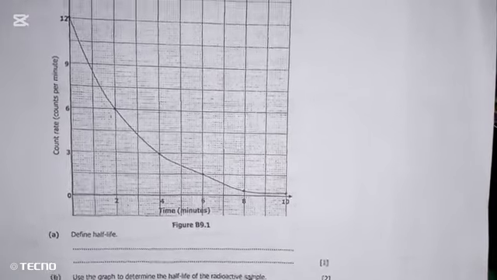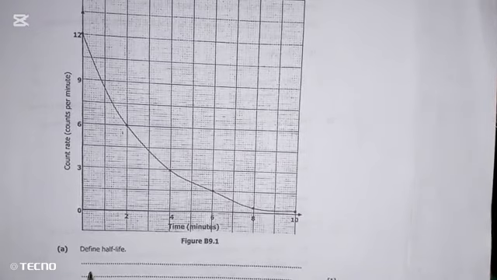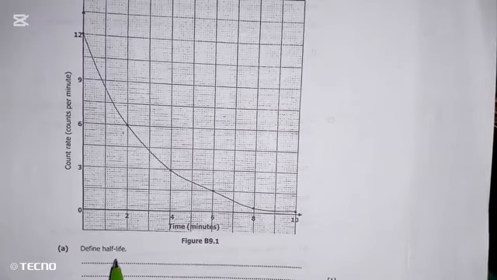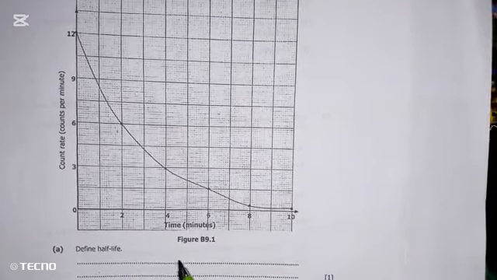The first one is to define half-life. Half-life is the time taken for a radioactive substance to decay to half of its original nuclei or original mass. So that is what we call half-life.